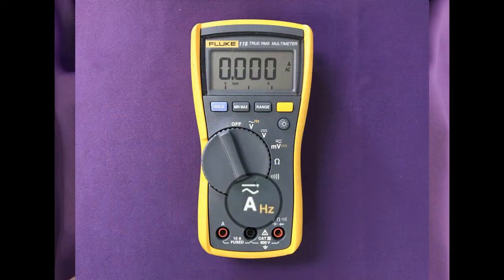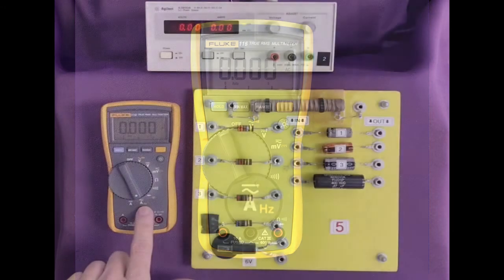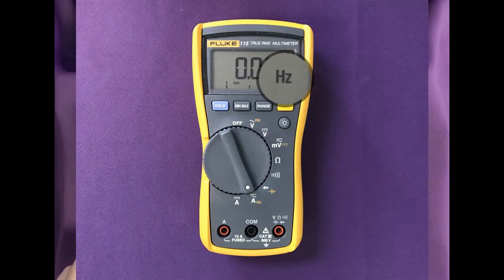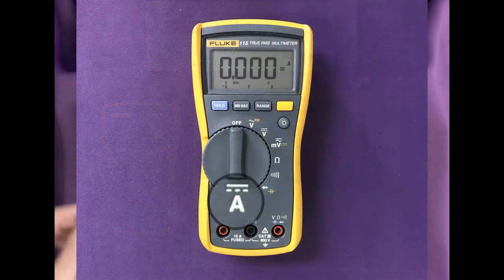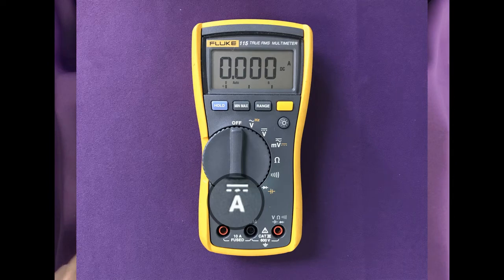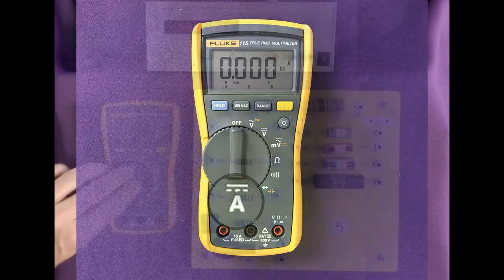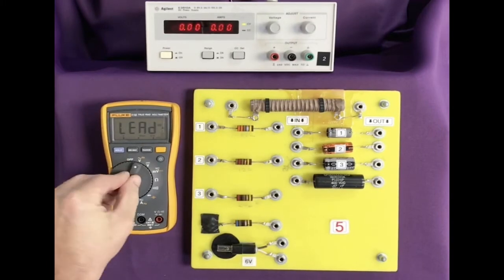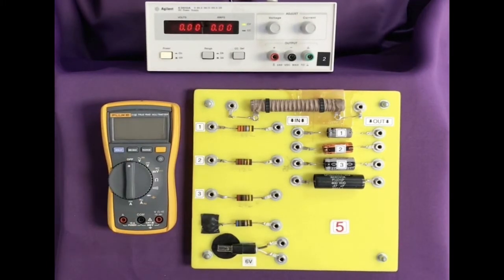and that will do capacitance. Down here we have amps in AC. Again, we have our AC symbol. It also measures frequency. We're rarely going to use frequency because we'll have a function generator that will give us that. And last but not least, we have amps or current DC. Again, it has the solid horizontal line and the dotted line. So we're going to turn this off, and we're going to make a quick circuit.